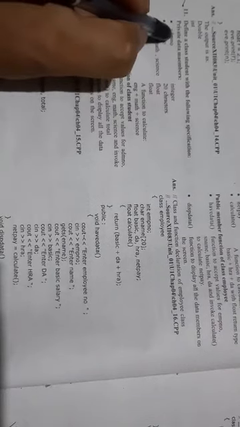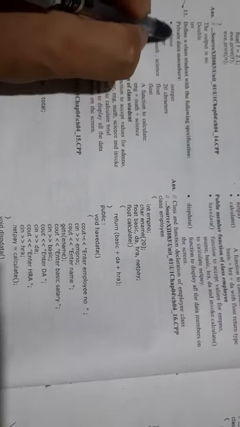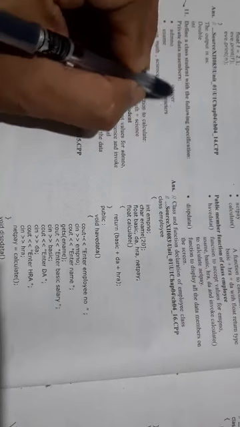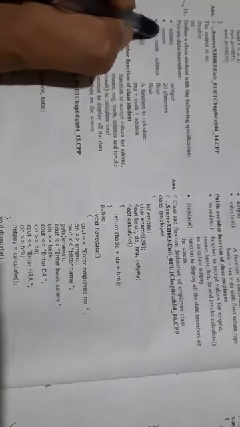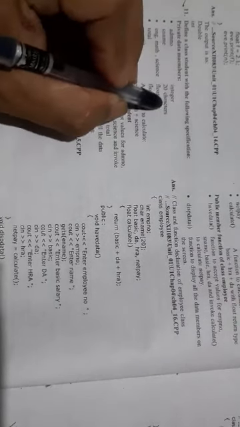In the case of admin number, this is your variable name, and it will be of integer type, so int. Then s name, 20 characters, like the student's name. In short, s name is an array of size 20, so s name within the bracket 20.